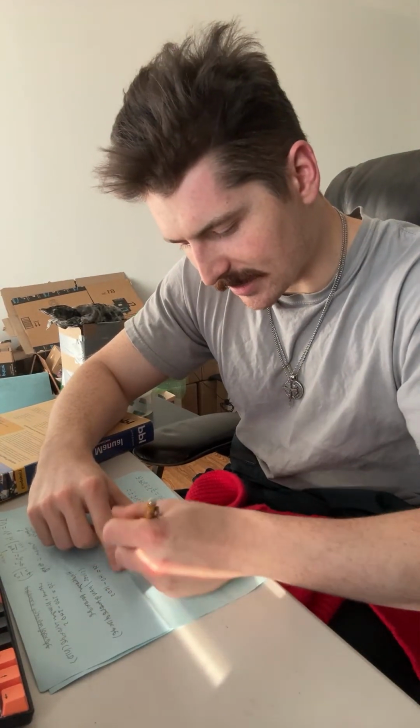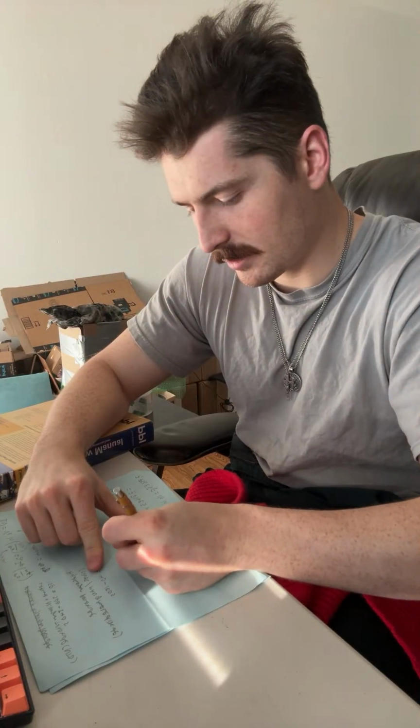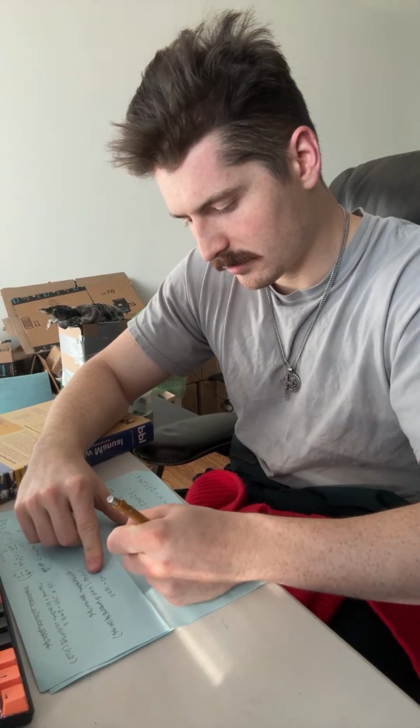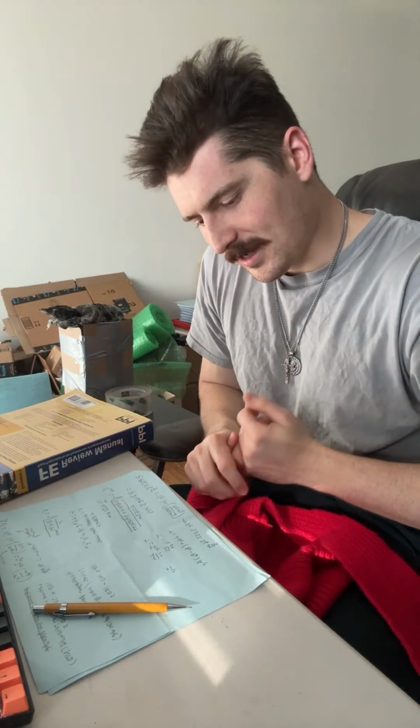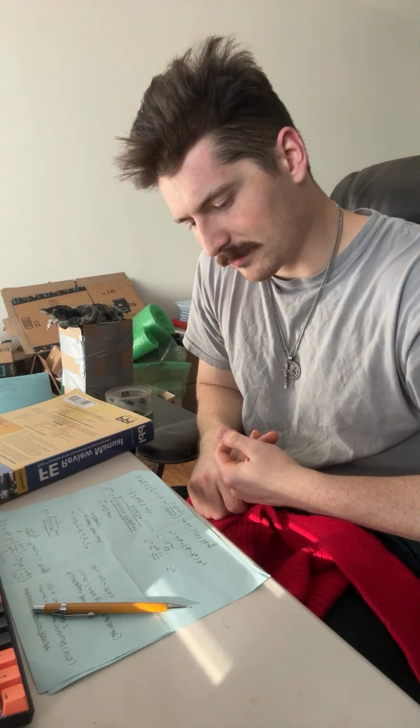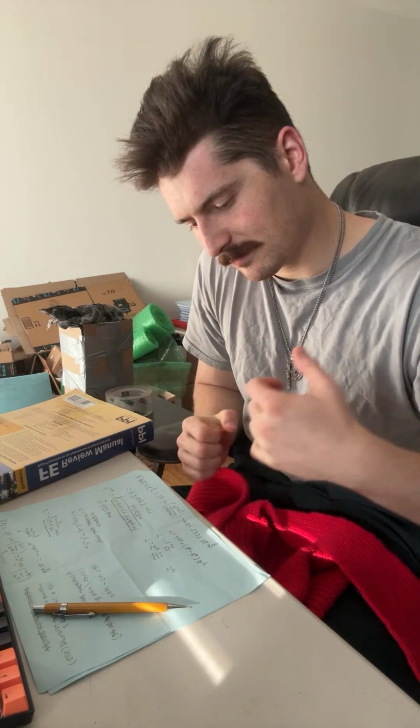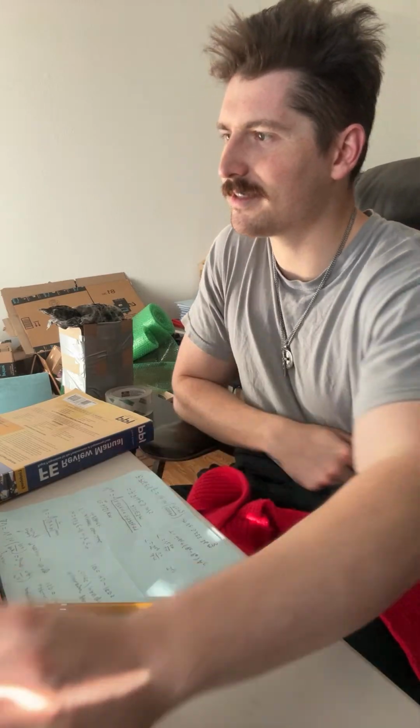Ah, okay, I think I got it. Thrust average equals specific impulse times dm over dt. So ISP, well, damn, that doesn't help. Same difference.